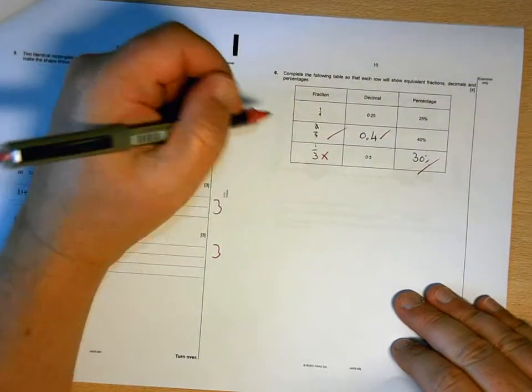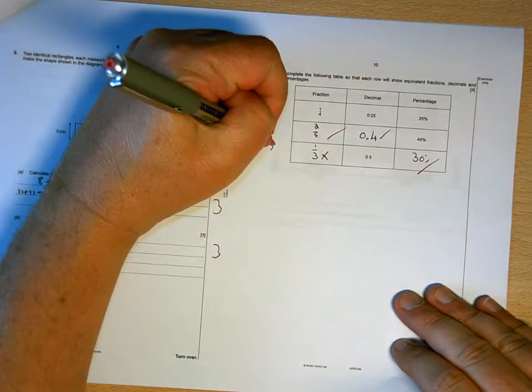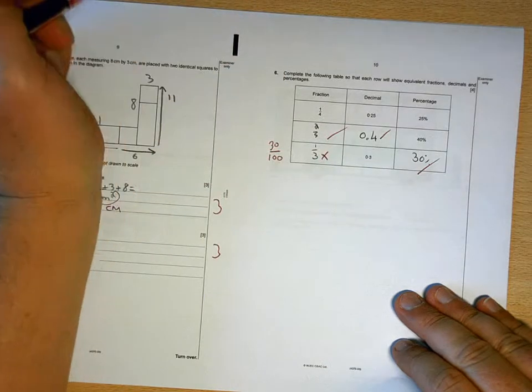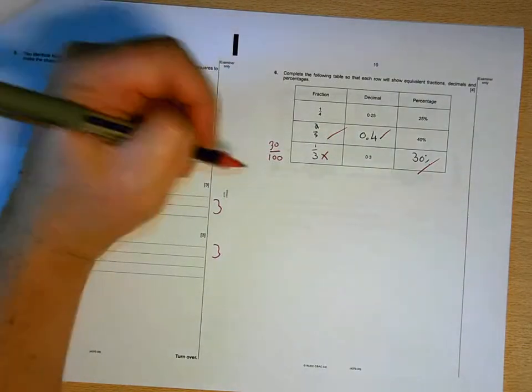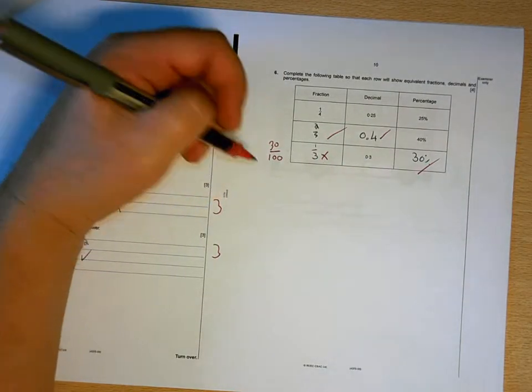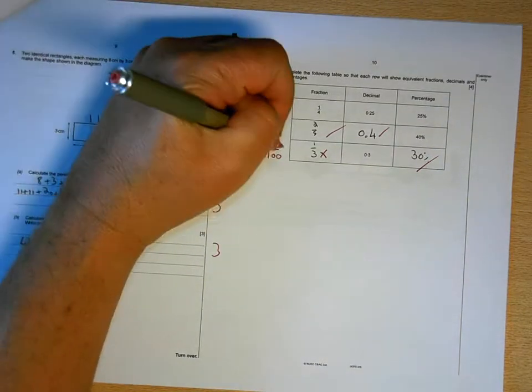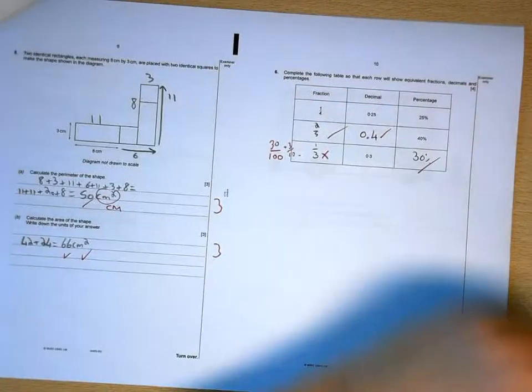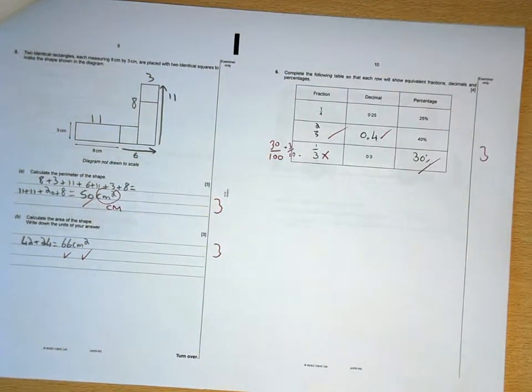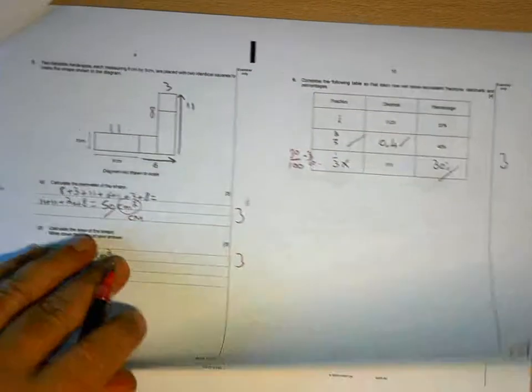Those are right. That isn't. 30% is the same as writing 30 over 100. Per cent means per hundred. So it's either 30 over 100 or 3 over 10. So 3 out of 4 for that. 9 for the page.